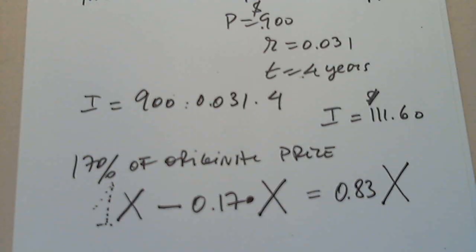Any questions? Any questions on this? For some reason, this gives some issues to some. Sales tax, amount price, the sales tax.